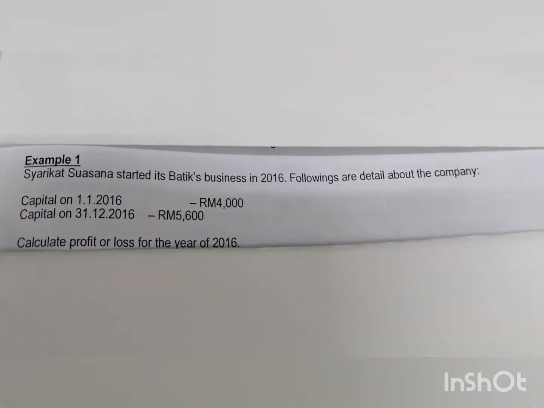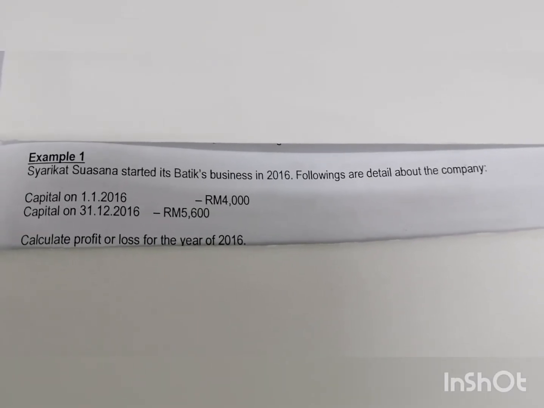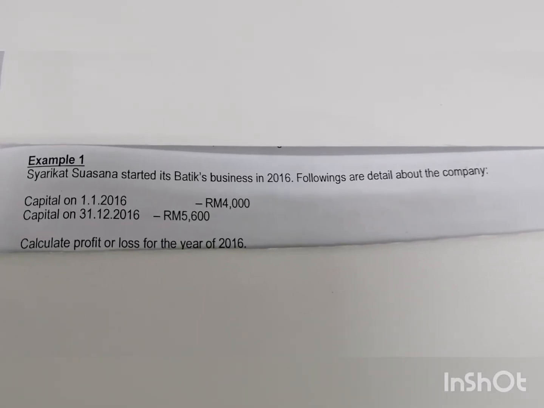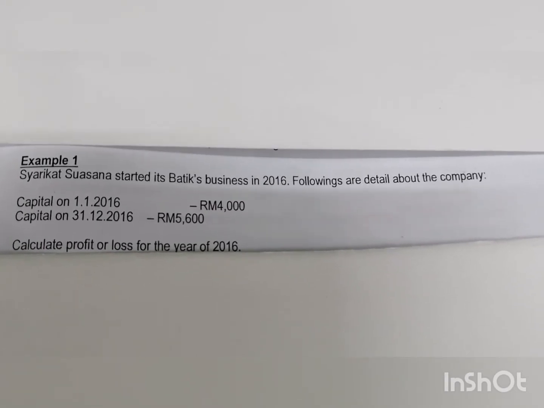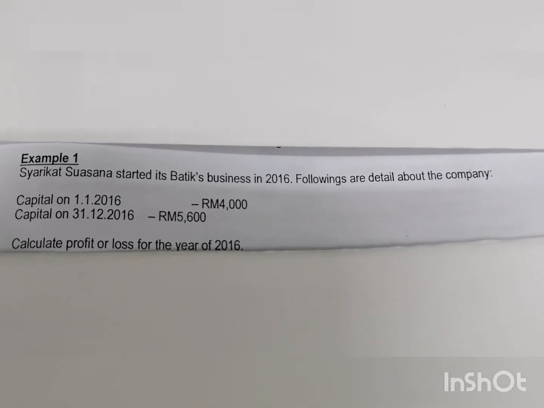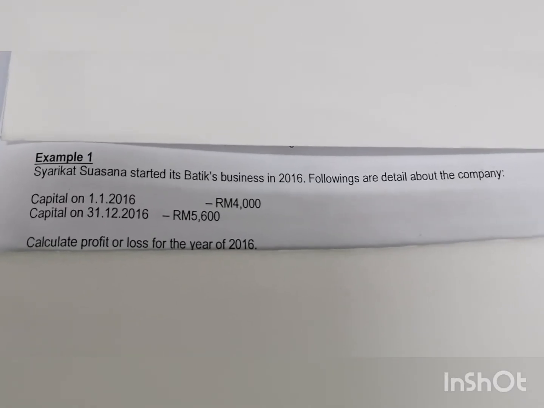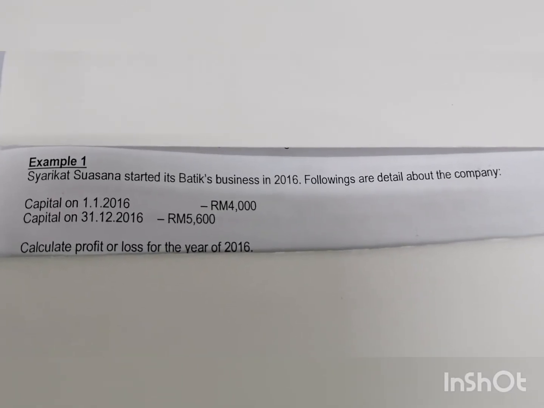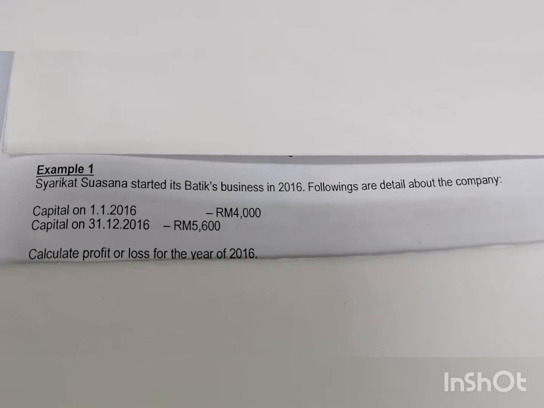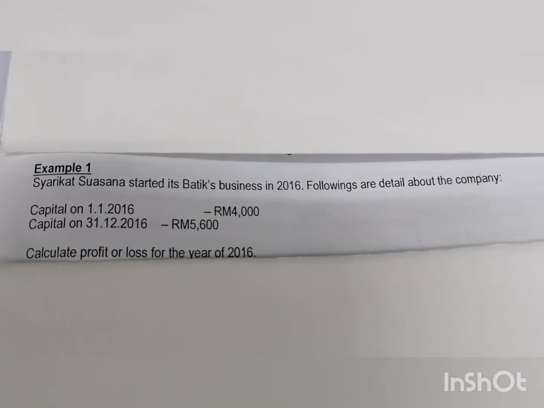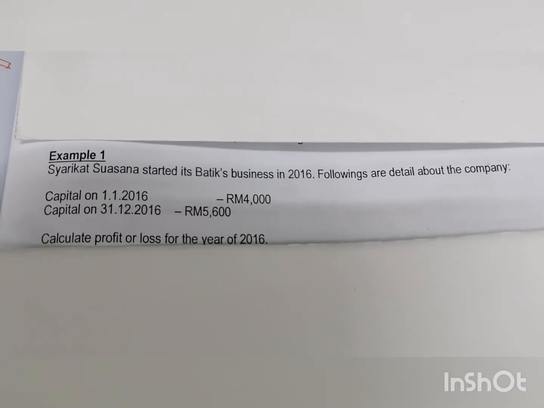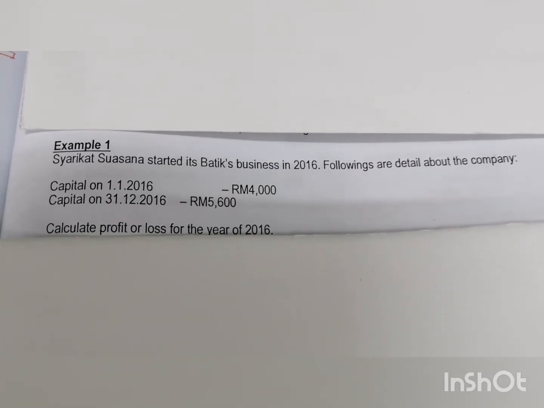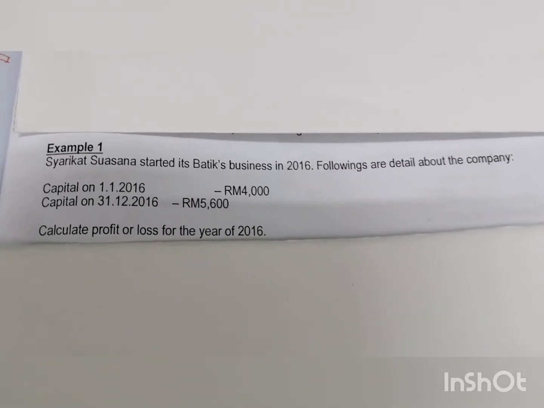Let's see example 1 in your tutorial book. Sharika Swasana started its batik business in 2016. Following are the details about the company. The capital on 1st January 2016 is 4,000. Capital on 31st December 2016 is 5,600. Calculate the profit or loss for the year 2016.